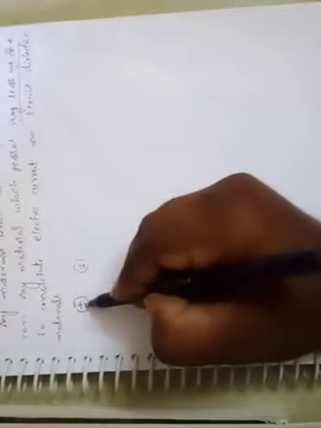I am telling you this only for some molecules, not all molecules. Some molecules may contain the center of positive charge and the center of negative charge concentrated at a single point.